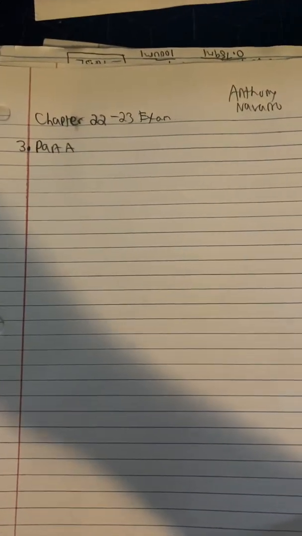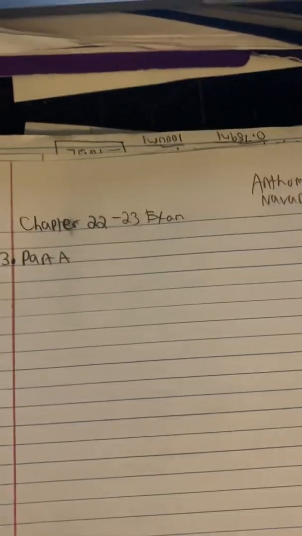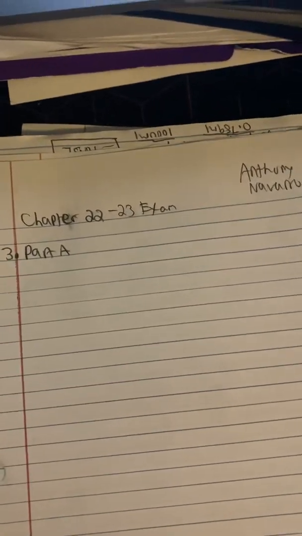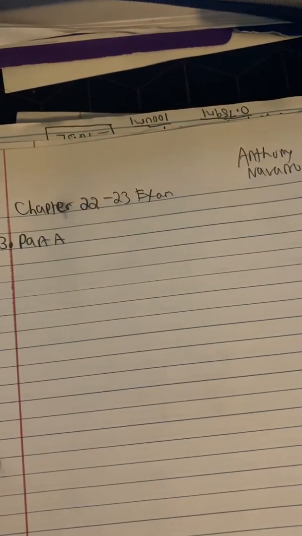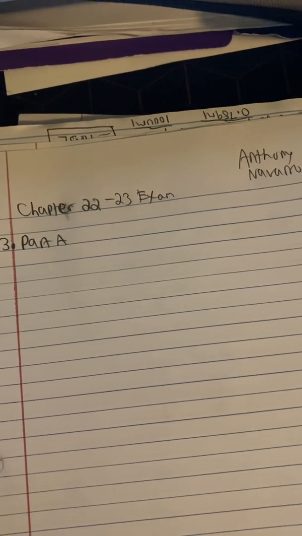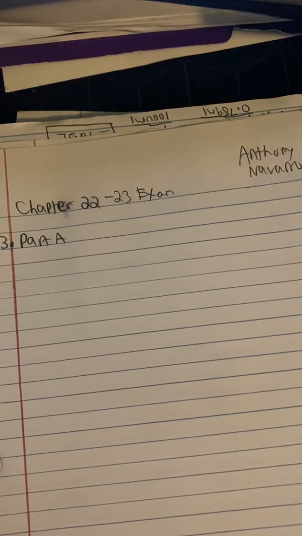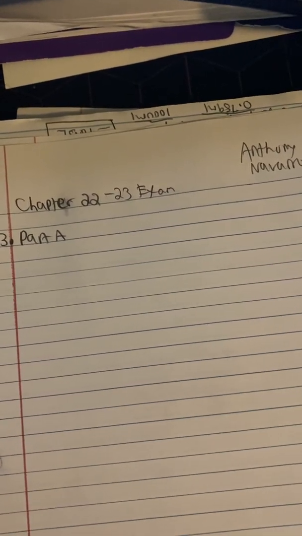This is chapter 22, 23 exam, Anthony Navarro, question 3, part A. It asks, an imaginary cubical surface of side L has edges parallel to the x, y, and z axes. One corner is at the point x equals 0, y equals 0, z equals 0, and the opposite corner at the point x equals L, y equals L, z equals L. The cube is in a region of uniform electric field, E equals E1 i plus E2 j, where E1 and E2 are positive constants.